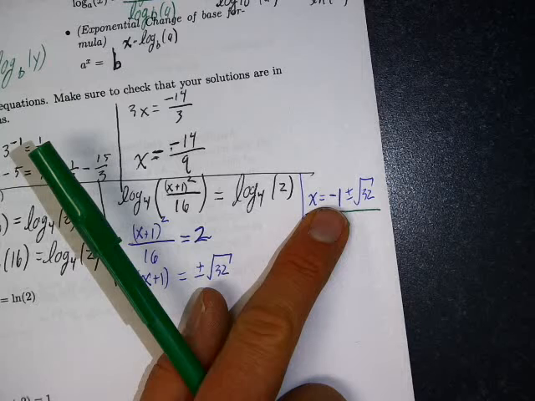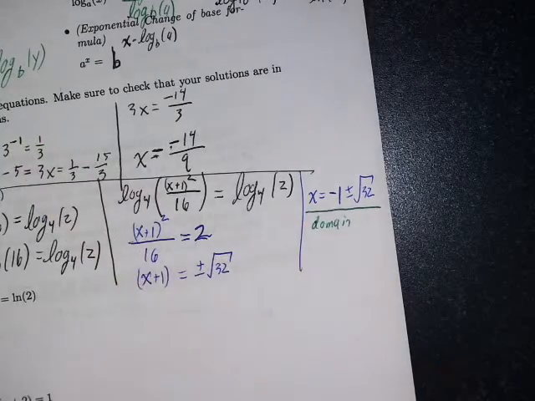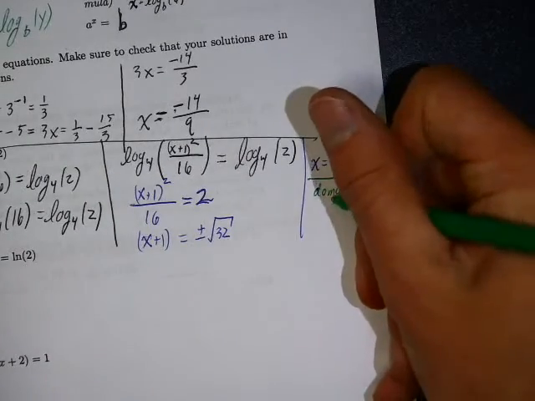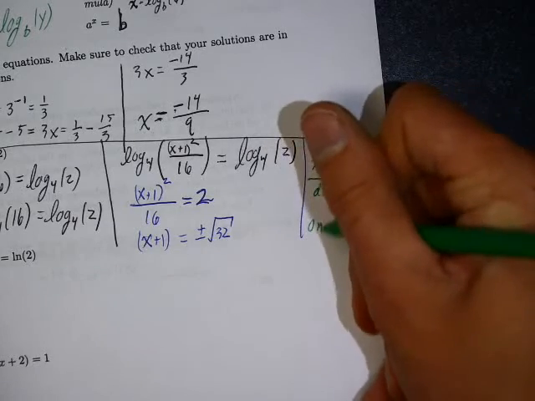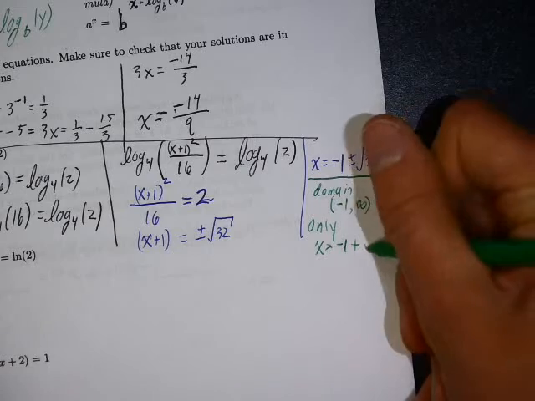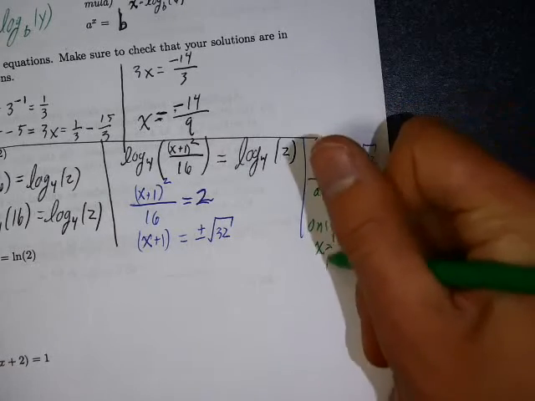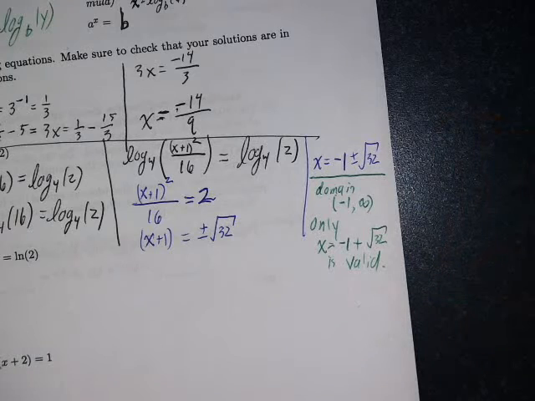The negative one seems bad, right? Because then x plus 1 would be negative root 32, but that's negative. So the domain is -1 to infinity. So only x equals -1 plus root 32 is a valid solution. How does that feel? Does that seem okay?